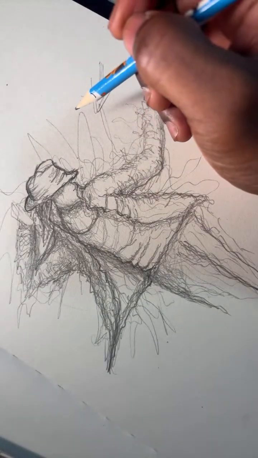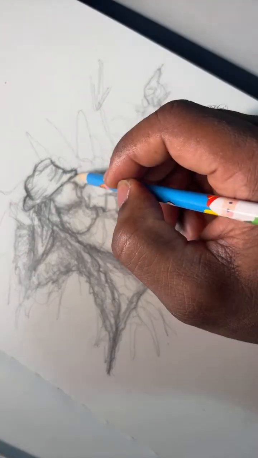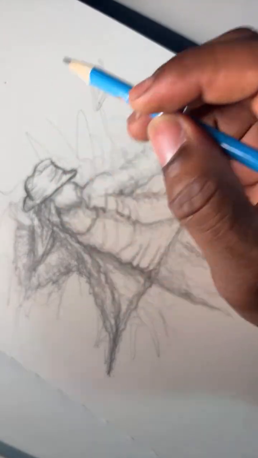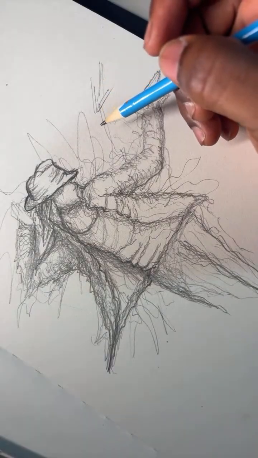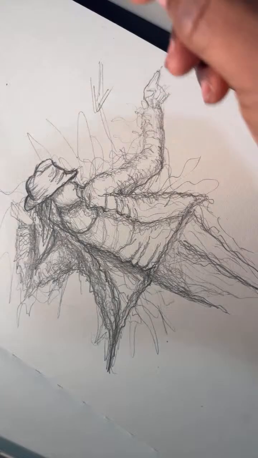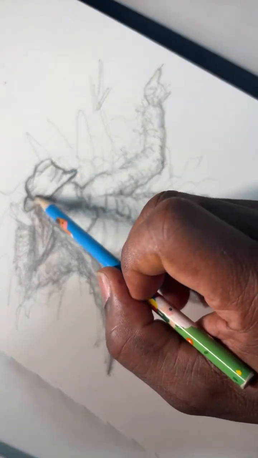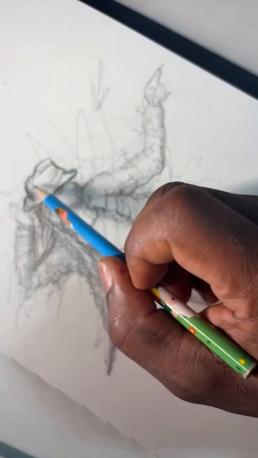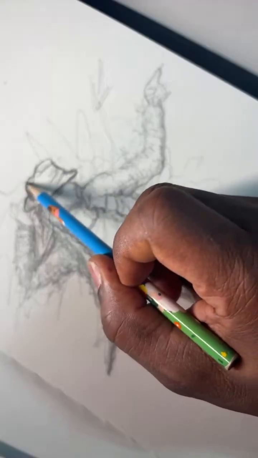Right, make it, what do I say? More emphasis in it. All right, make it pop some more. All right, in this area, shade it a little more.